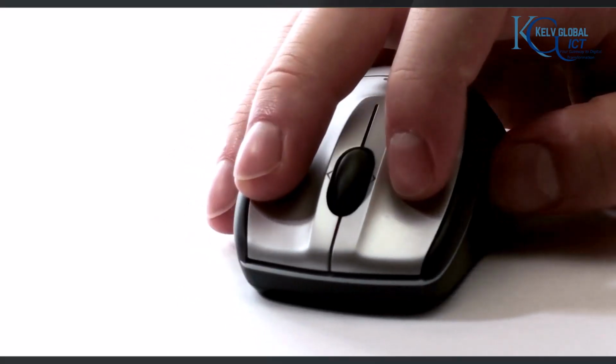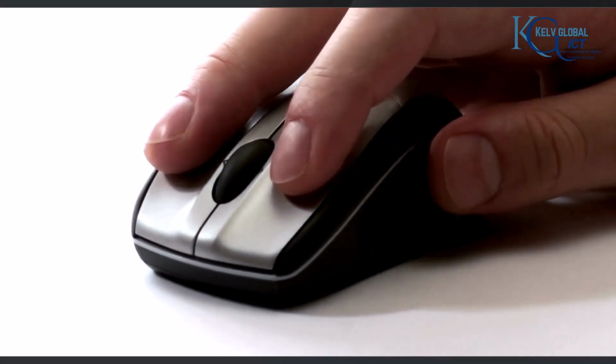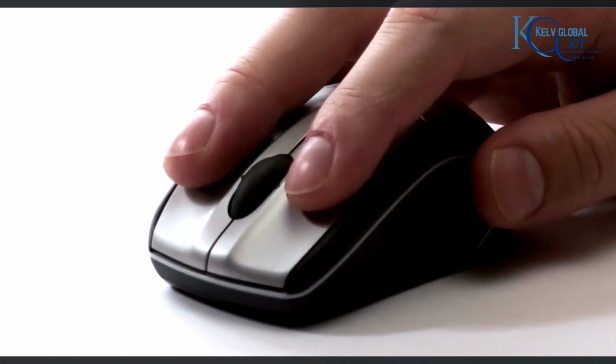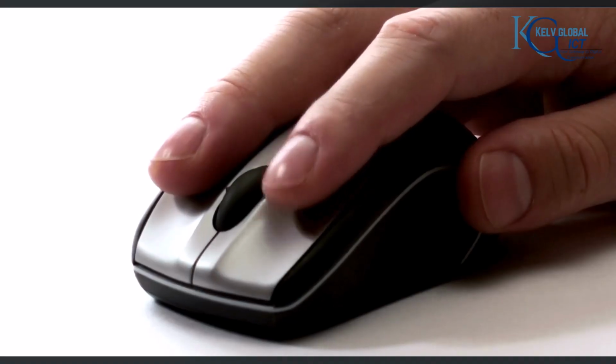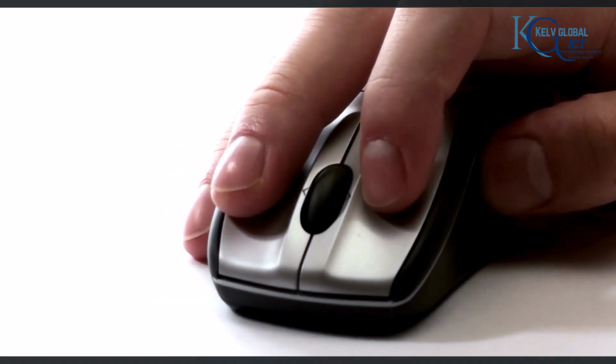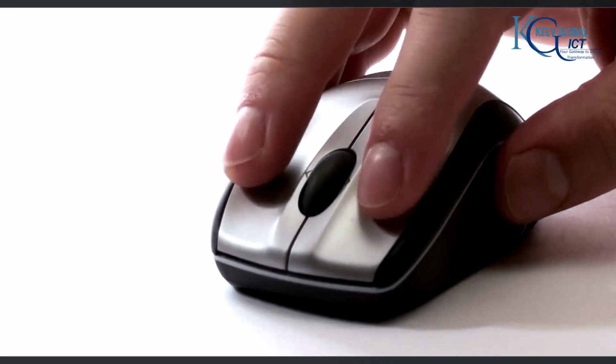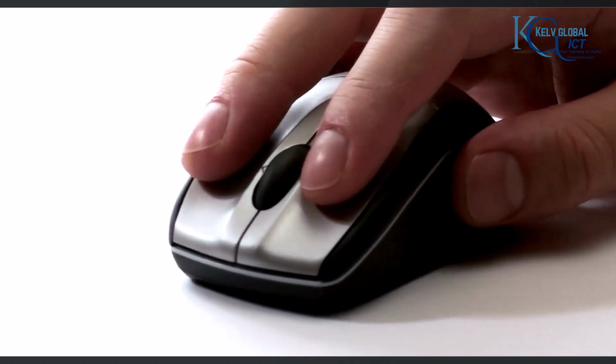In this video, we will walk you through how to customize your mouse settings for better comfort and efficiency. Whether you are using a desktop or a laptop, this simple adjustment can improve your digital experience.